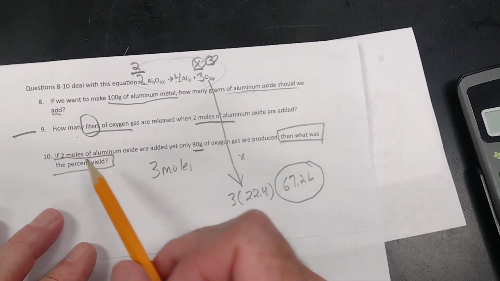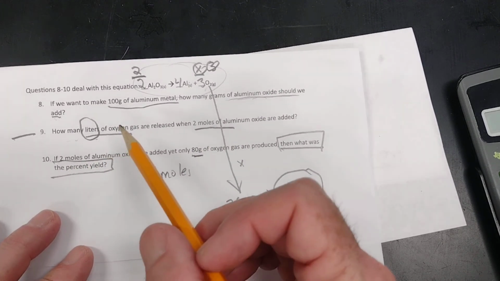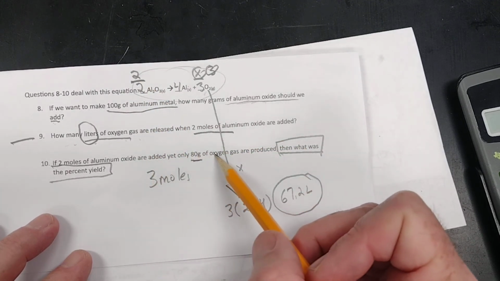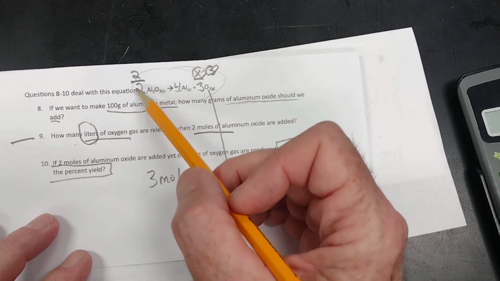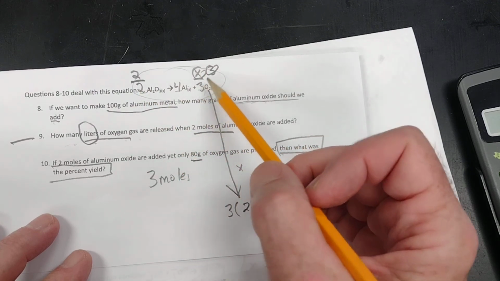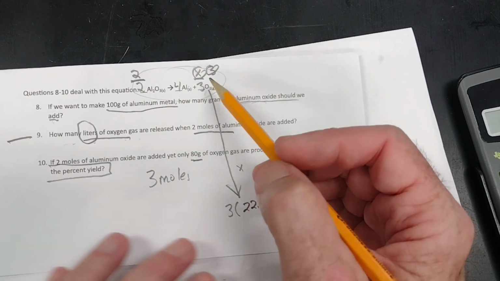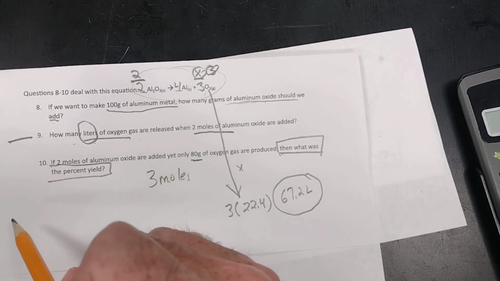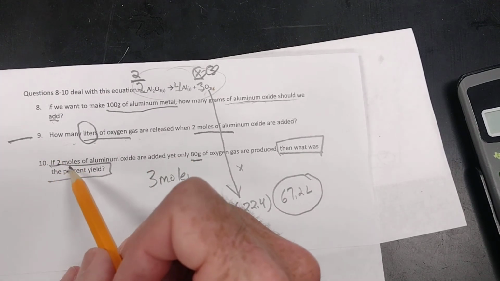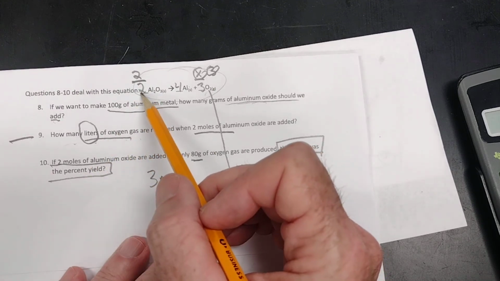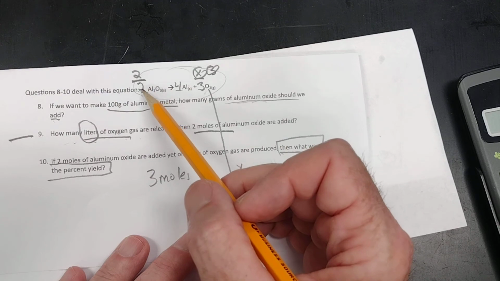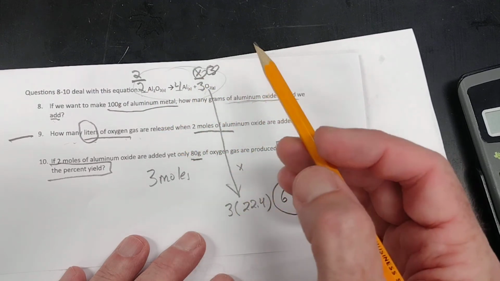All right, 2 moles of aluminum oxide, so we put 2 here. And we're looking for oxygen. 2 is to 2 as X is to 3. So it's 3 moles of oxygen. So this problem is very much like number 9, right? 2 is to 2 as X is to 3.